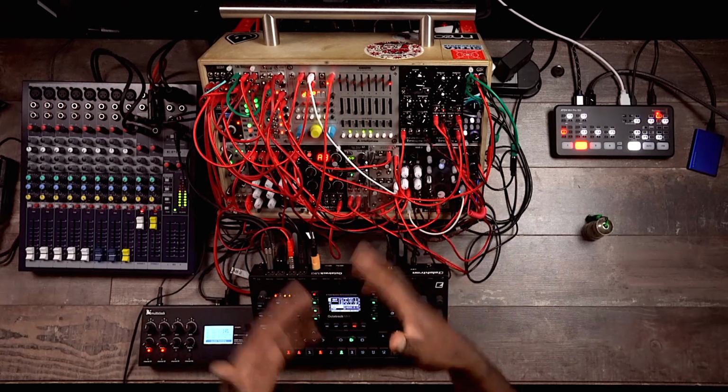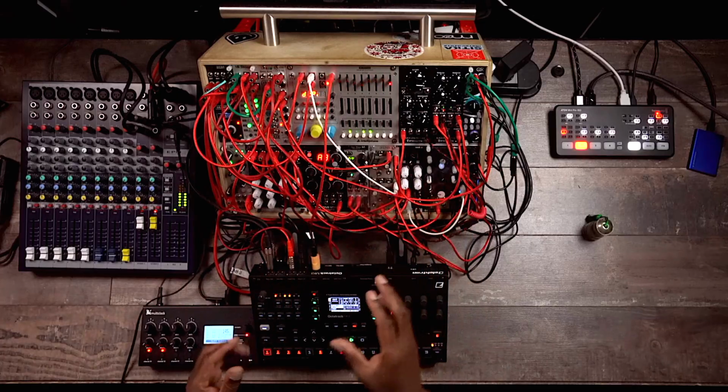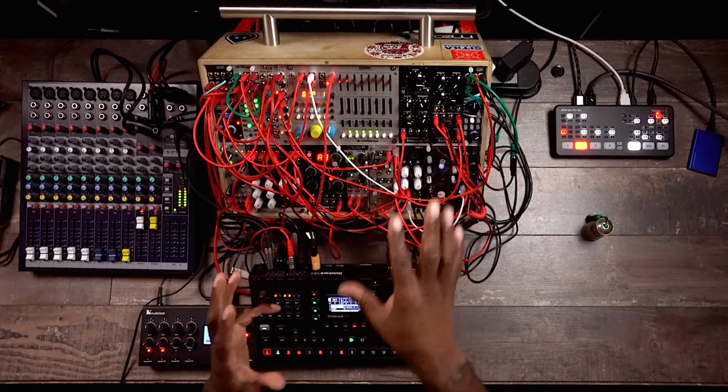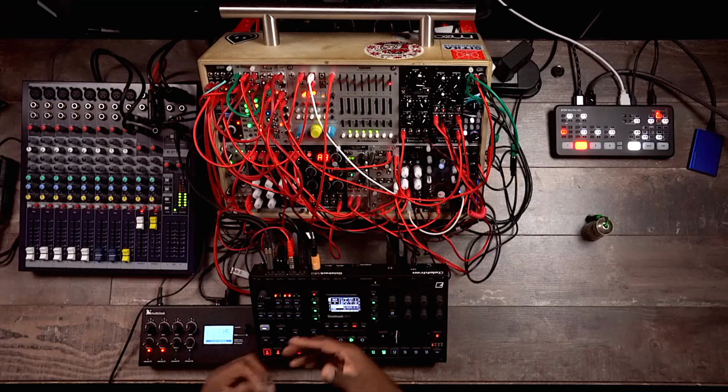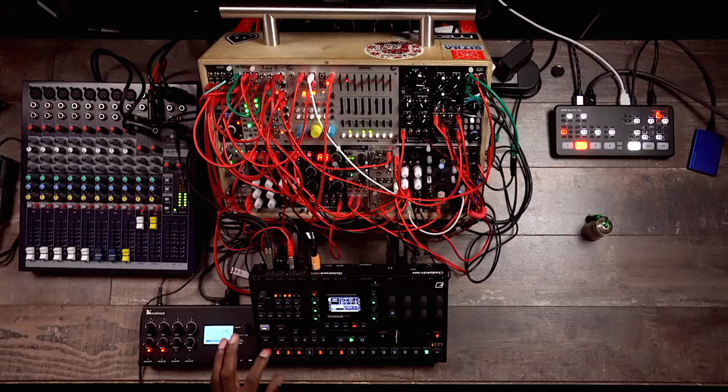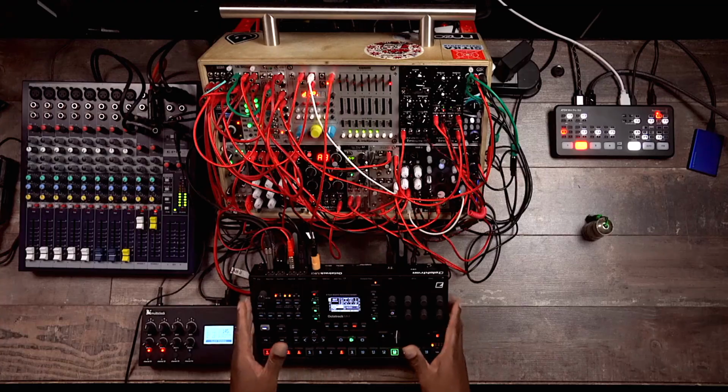Because in the modular world, it means another module just for a hat, another module just for a clap. And I think I've got enough right here, but I need to spice it up a little bit. Right? Okay. I'm going to go to bank 1 and go there. What I've done on the... Oh no, I'm getting ahead of myself.